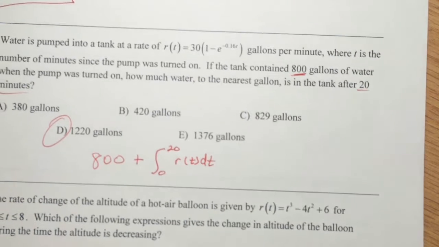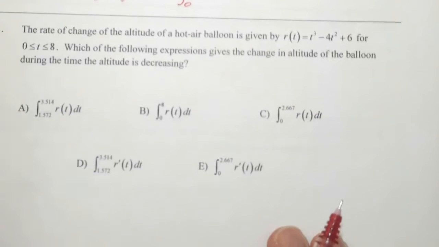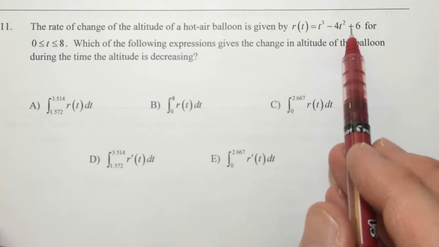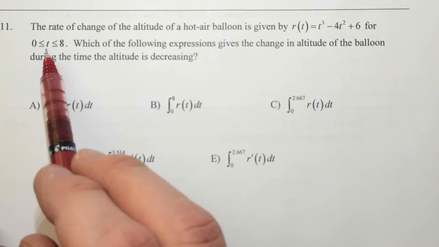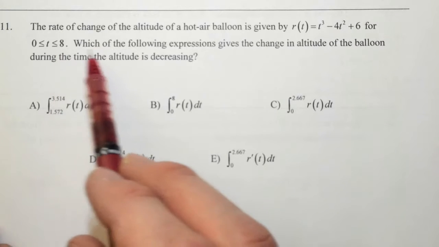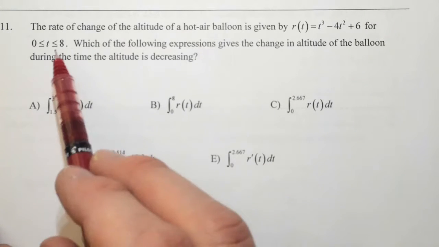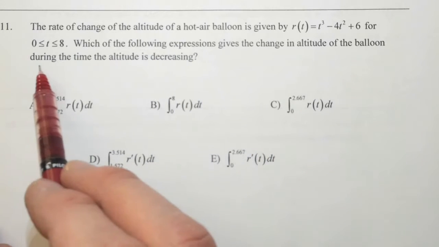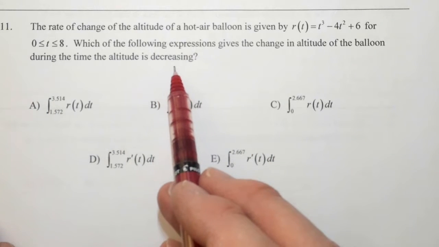With number 11, the rate of change of the altitude of a hot air balloon is given by r of t equals t cubed minus 4t squared plus 6, and the interval is 0 to 8. Right? So a hot air balloon is rising, it seems like. Which of the following, or maybe it's falling, who knows, which of the following expressions gives the change in altitude of the balloon during the time the altitude is decreasing?